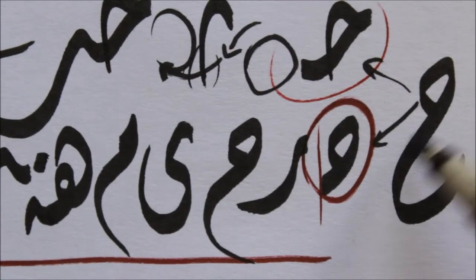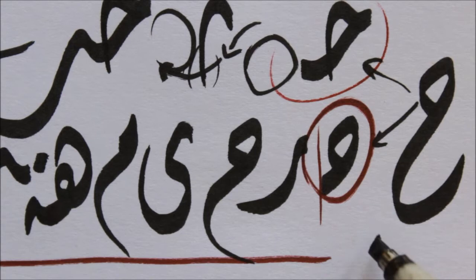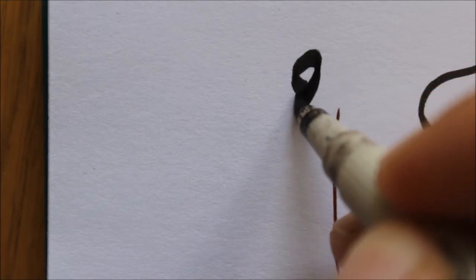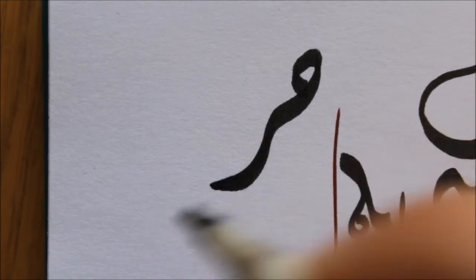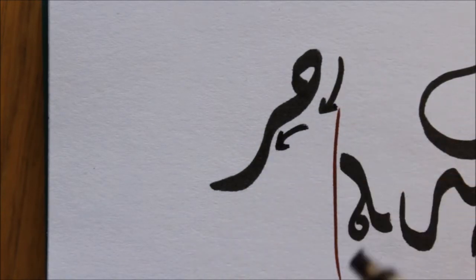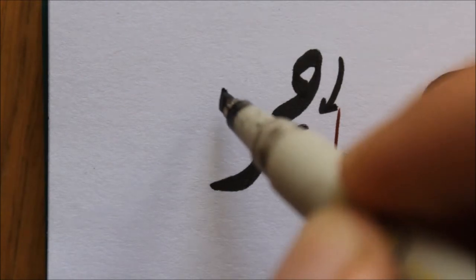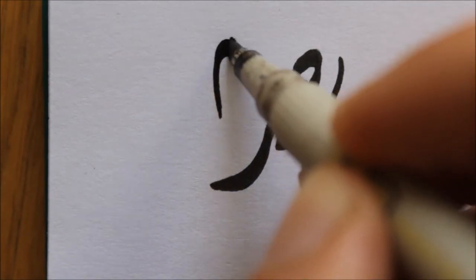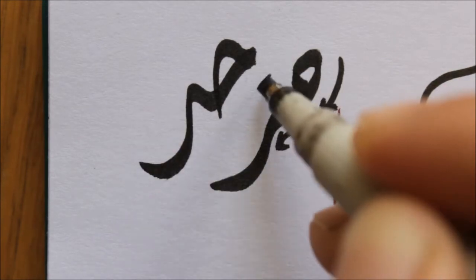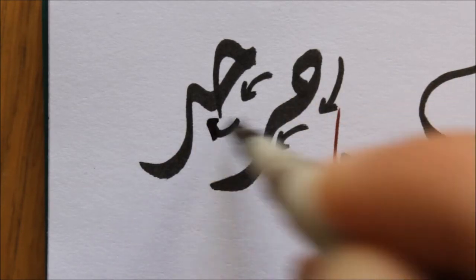Meanwhile, for the second one, this one, it curves the other way around. So har, you will see that har looks like this. We curved this way, then we curved the other way around. Meanwhile, had, we curved this way, then this way.